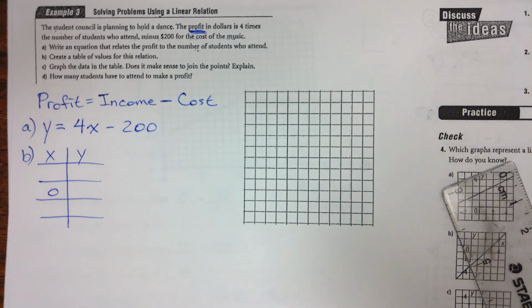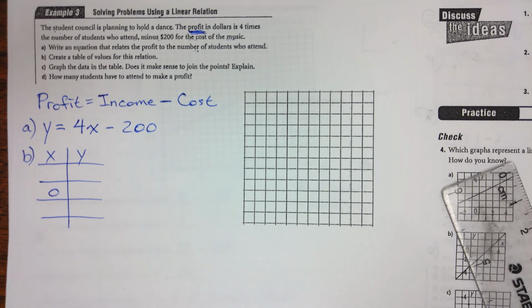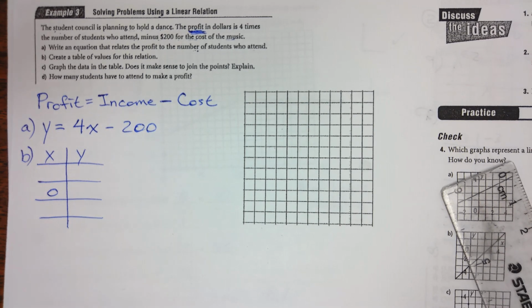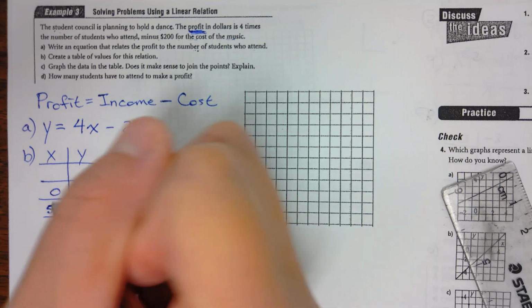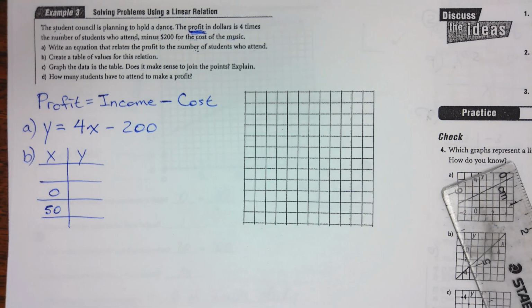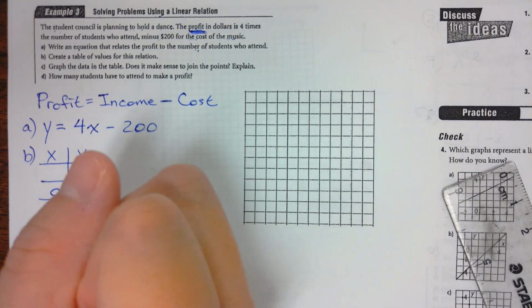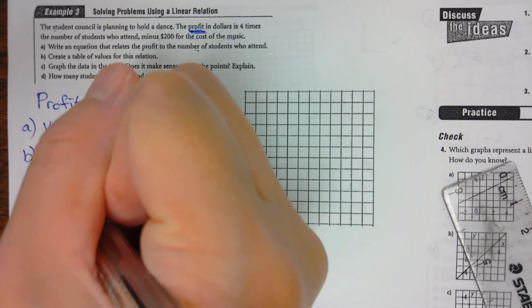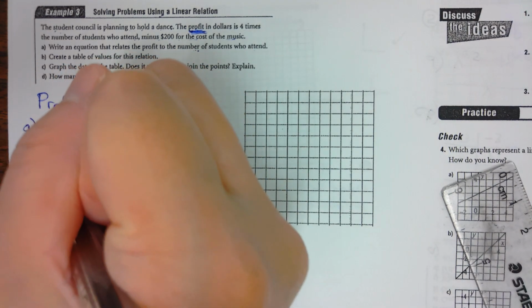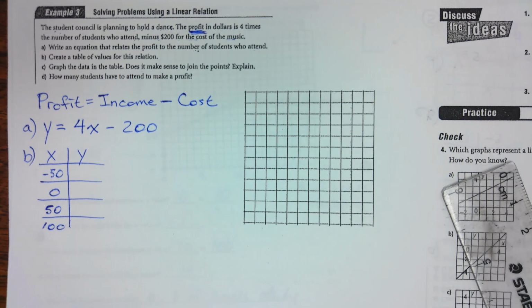So give me a bigger number. Somebody give me a bigger number. So at a dance, how many people usually show up at a dance? Yeah? 50. Yeah, I like that. Okay? And then after 0, 50, the next one is 100. What about going back this way? -50.